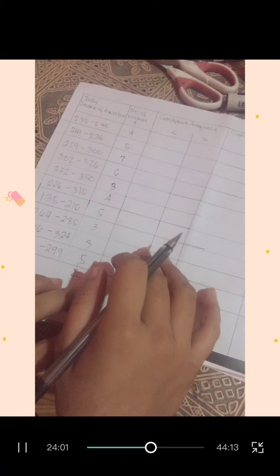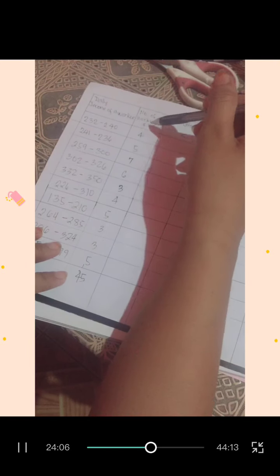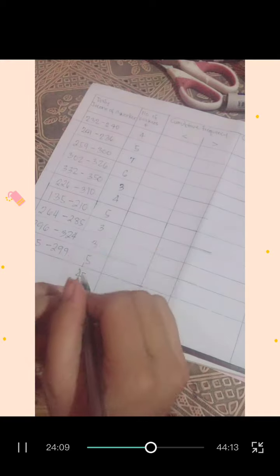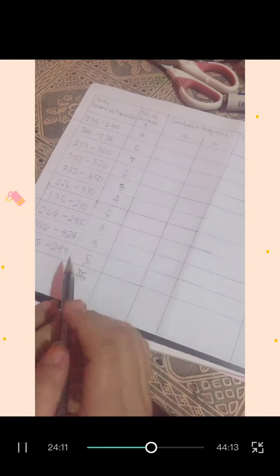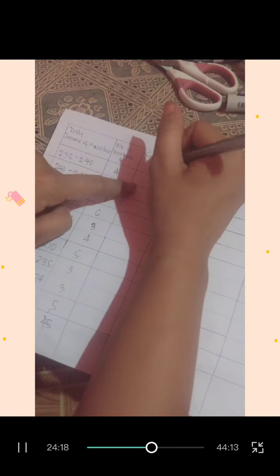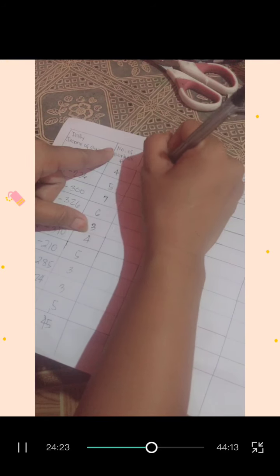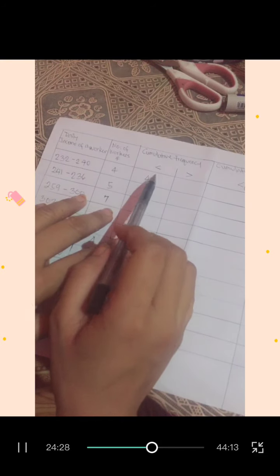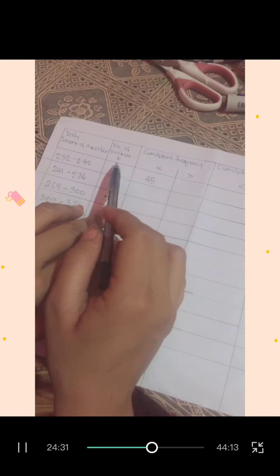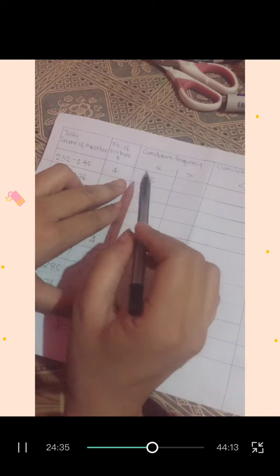Okay, to find the cumulative frequency lesser than, our frequency total number is 45. So this 45, we will put here on the top. So we will write here the cumulative frequency lesser than is 45. So this 45, we will subtract on the numbers of frequency in the first row.